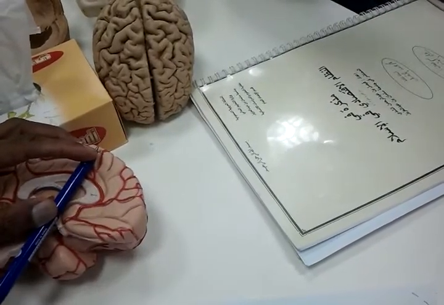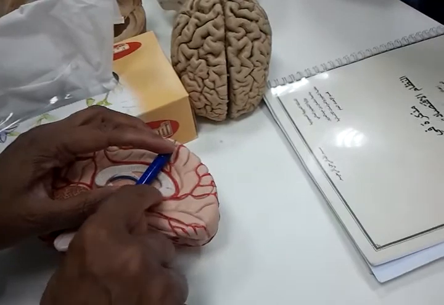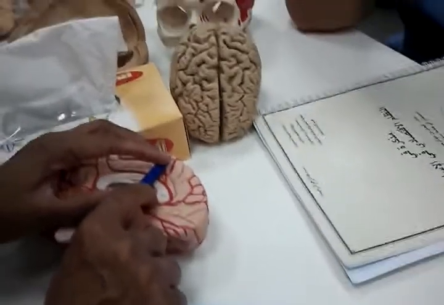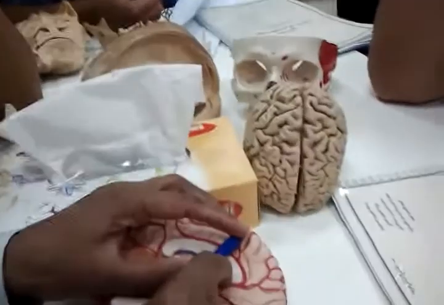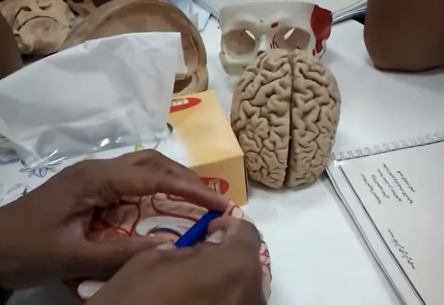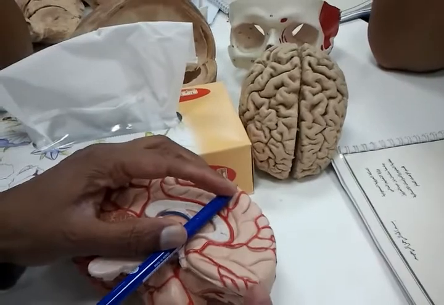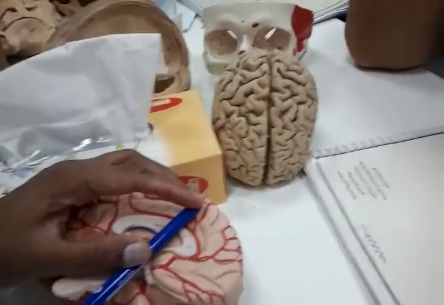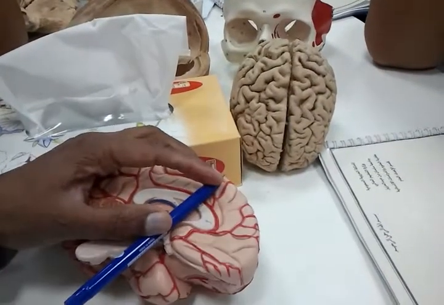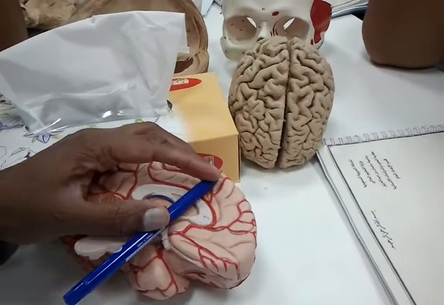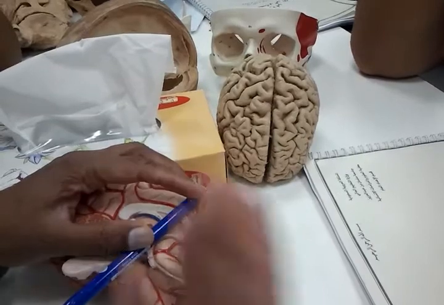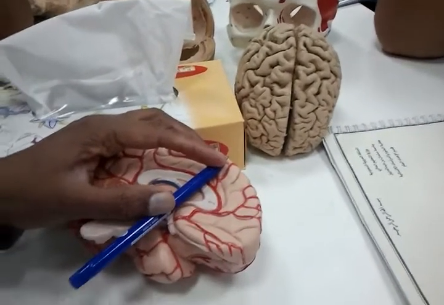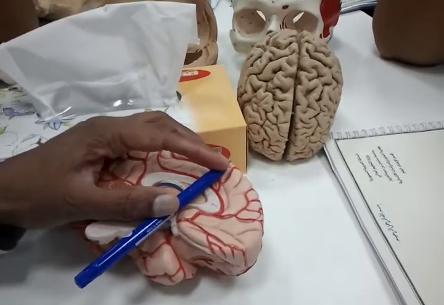Yes. The floor is formed by the rostrum of the corpus callosum. The roof is formed by the body of the corpus callosum. So two boundaries are simple. Medial is the septum, the septum pellucidum. You understand? So this is how the boundaries of the anterior horn finish.